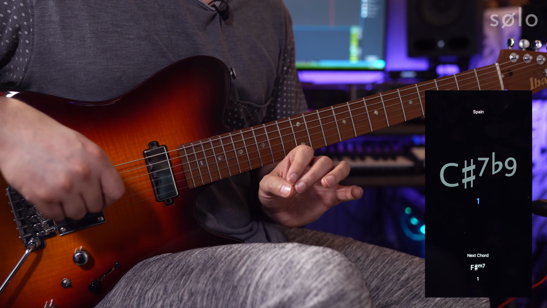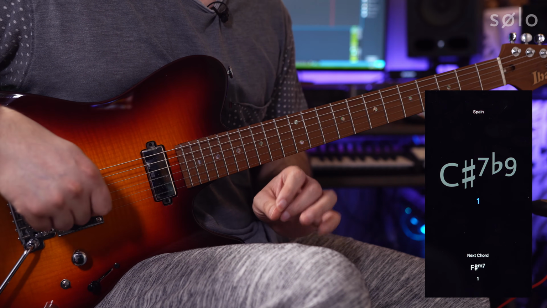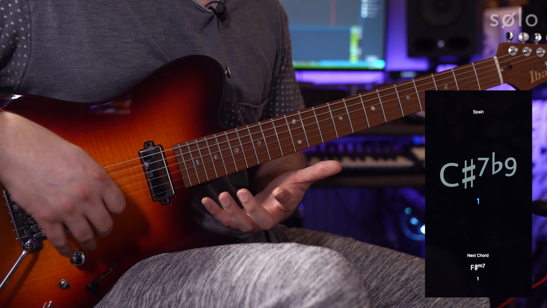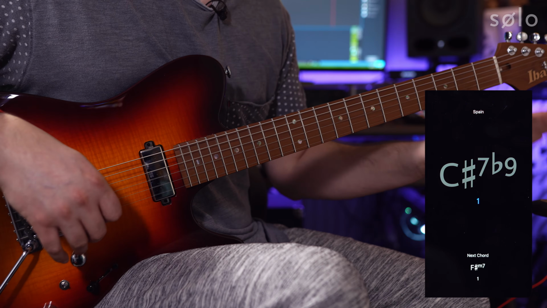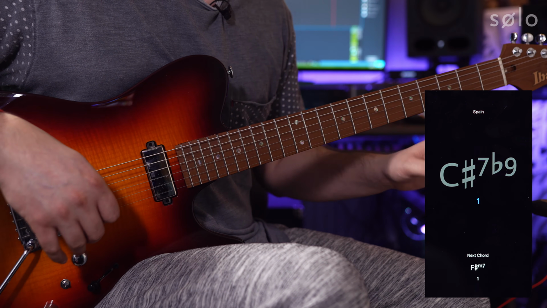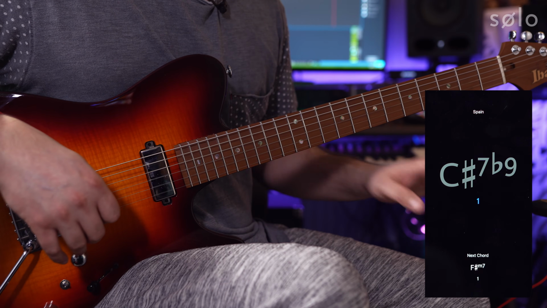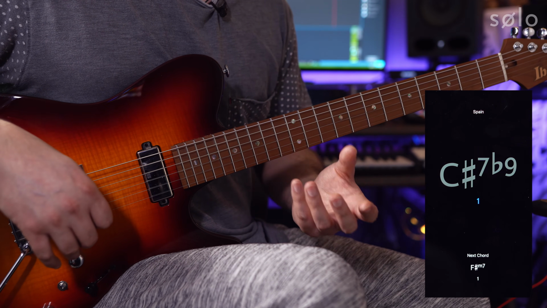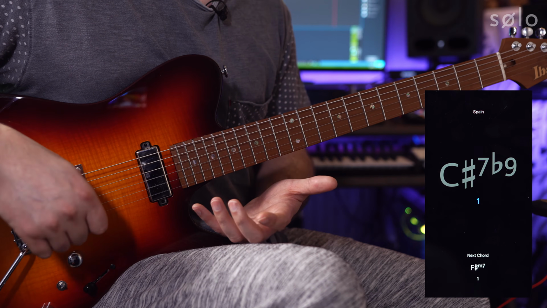And because I've got just a little bit more weakness in terms of my ability to find these notes on the upper 12 frets, I rushed and got it wrong. You'll notice that Solo doesn't care. It doesn't move on. If you get it wrong, it's going to wait for you to get it right. So take your time, guys. There is a kind of positive mental reinforcement of getting it right every single time.